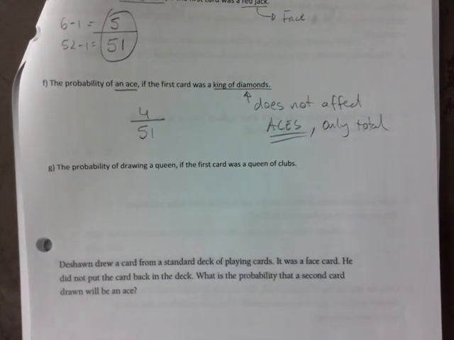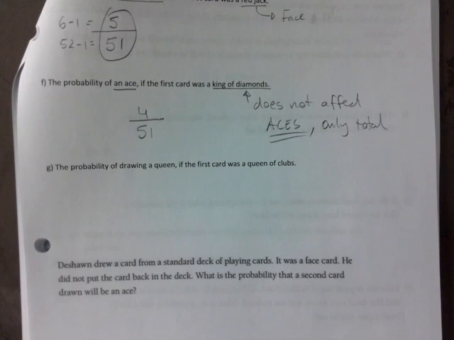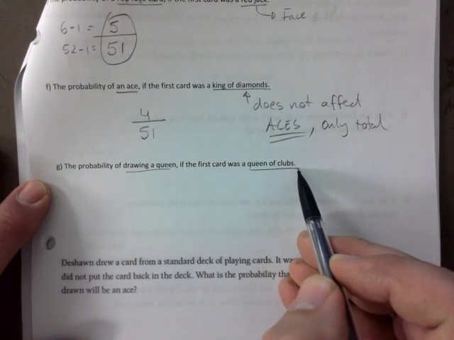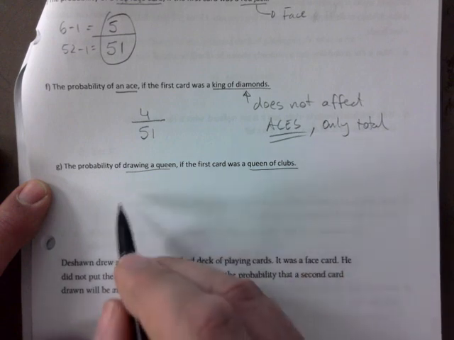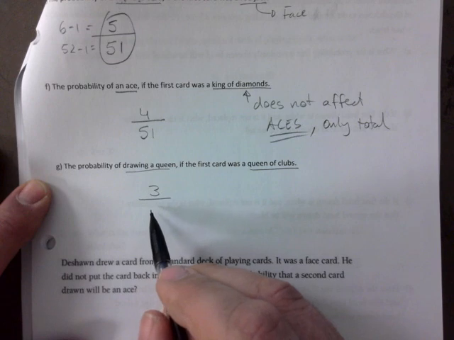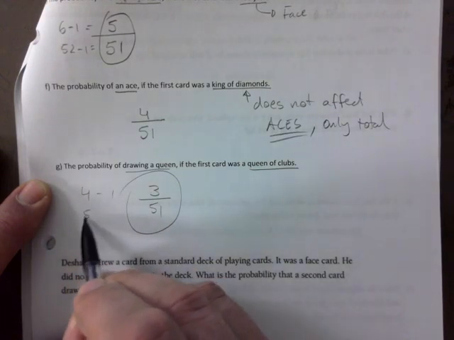So probability, if you think about it, there's not a whole lot of math, right? Like there's not vehicle finance, trade, where you do a lot of setup, calculating. This is literally just like you put the right numbers where they belong. The probability of drawing a queen, if the first one was a queen of clubs. So we used to have 4 queens, now it's only 3. And out of 52, we're down to 51. So it'll be 4 minus 1, 52 minus 1.